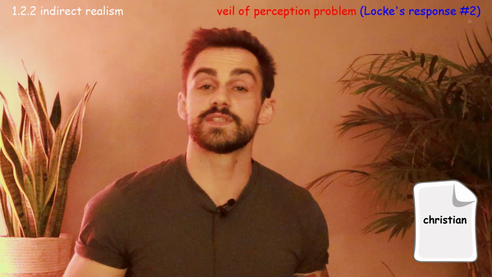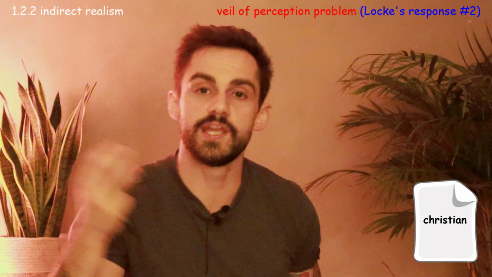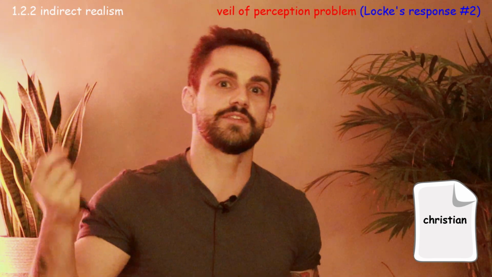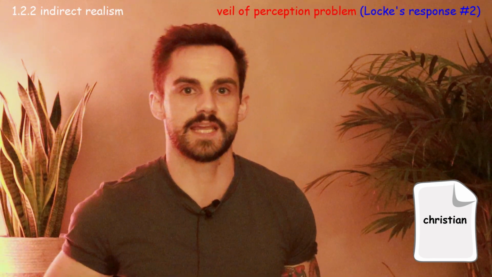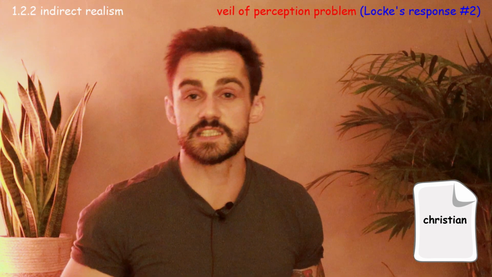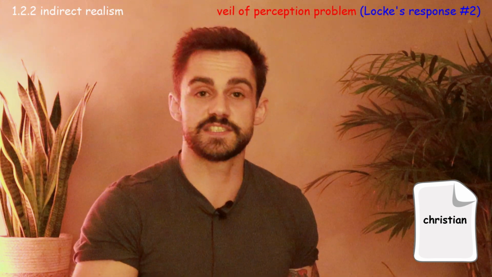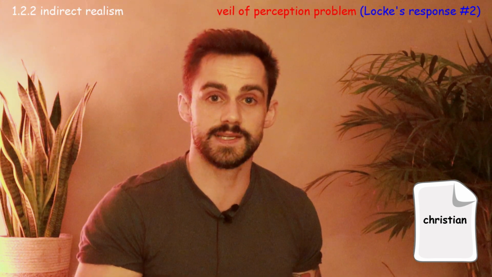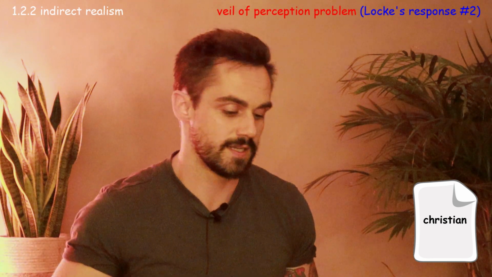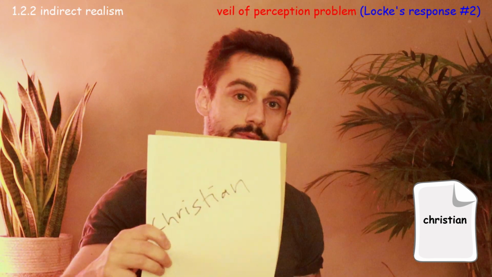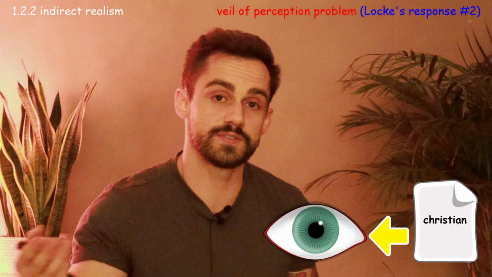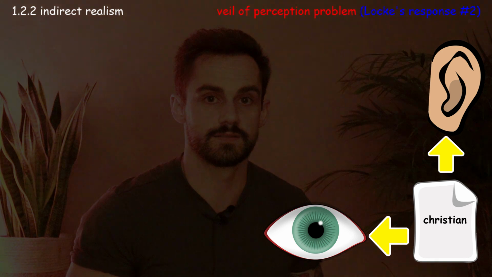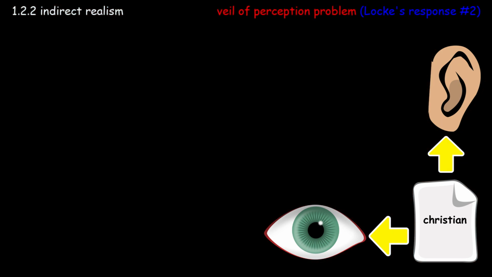So Locke would say the best explanation of the coherence of these different senses, the fact that different sensory experiences always accompany the same object, is that this piece of paper and these words really do exist independently of my mind. This same object, this bit of paper with my name on it, causes both my visual perception and the noises that I hear.